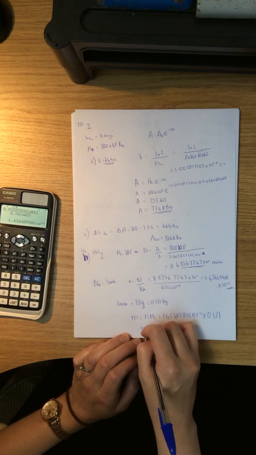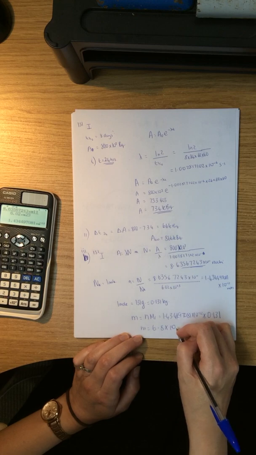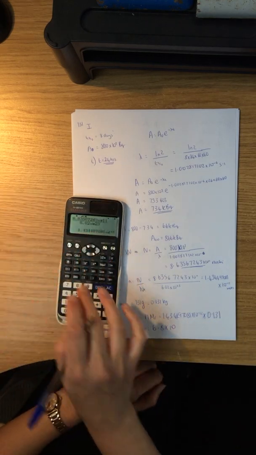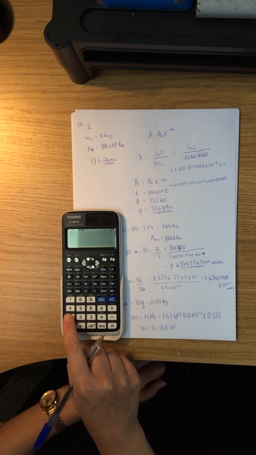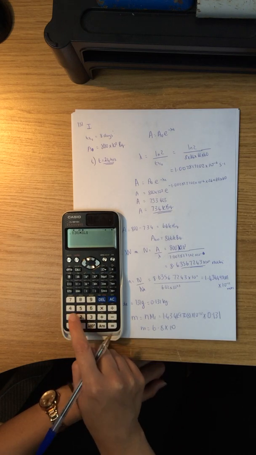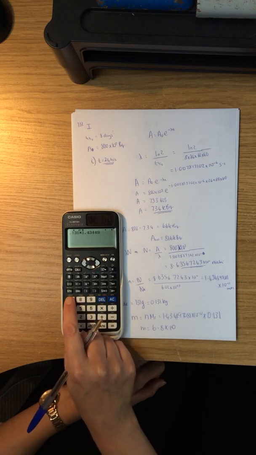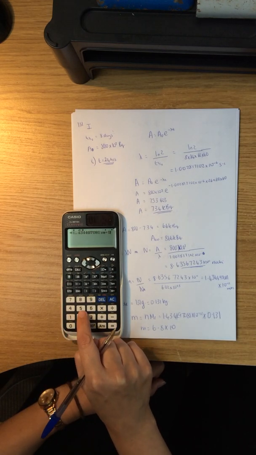And that answer should be 6.8 times 10 to the... hang on, I can't remember what you get. Let's do it. 0.131 times 1.434497081 times 10 to the minus 12.